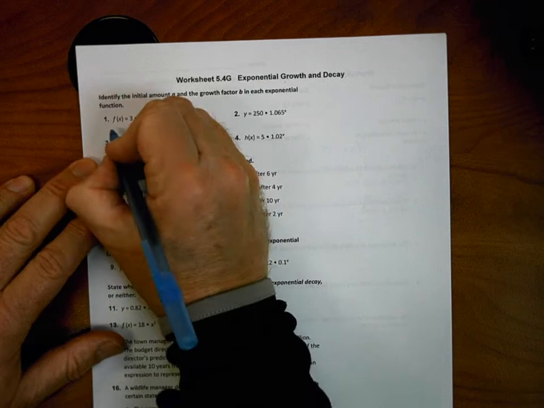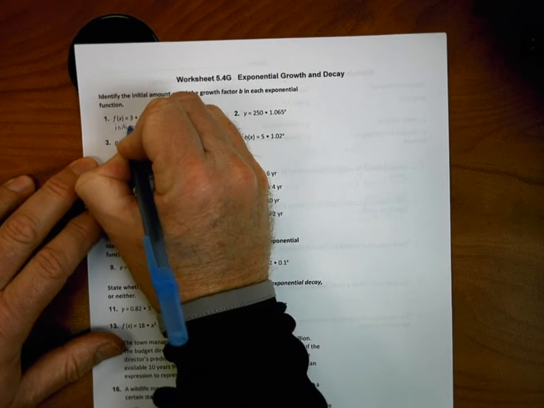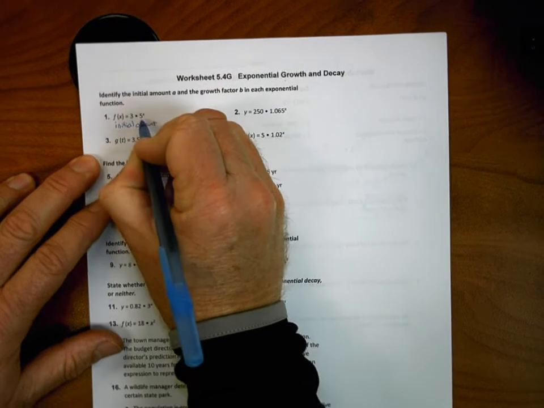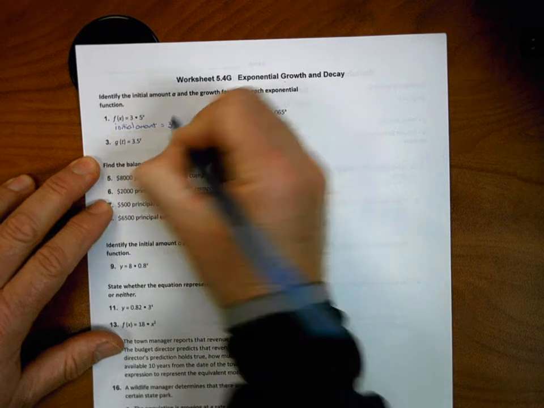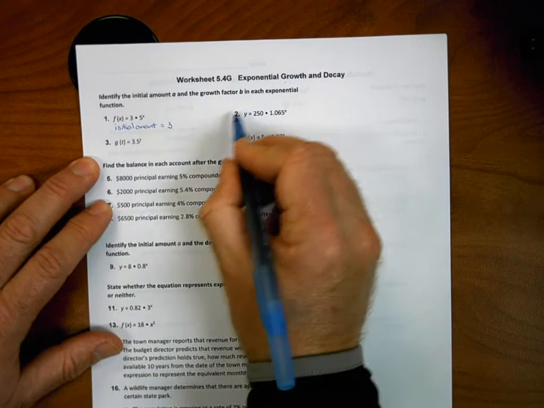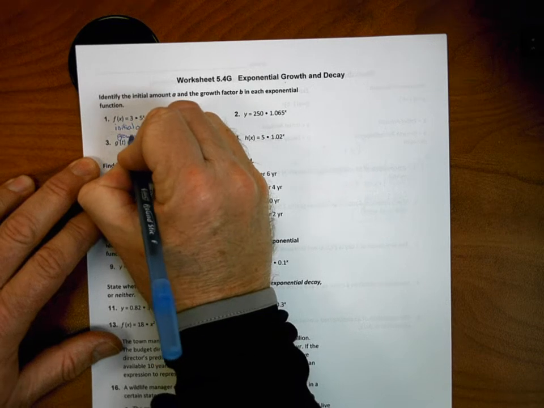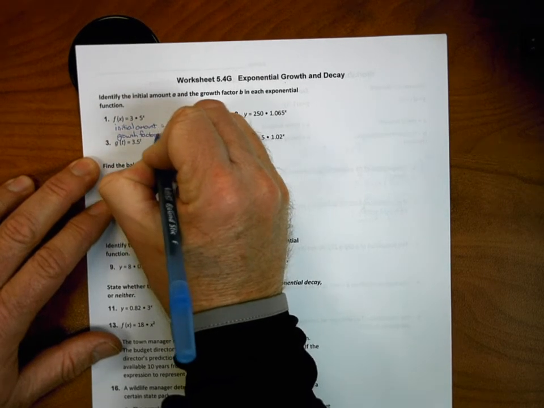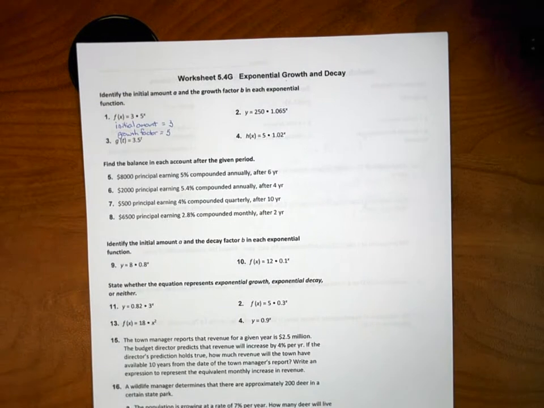Okay, so in number 1, the initial amount is always going to be the number before the base that has the exponent of x. So my initial amount here in number 1 is going to be 3. And then the growth factor is always going to be the number that is the base of the exponent that is going to be x. So my growth factor is going to be 5.